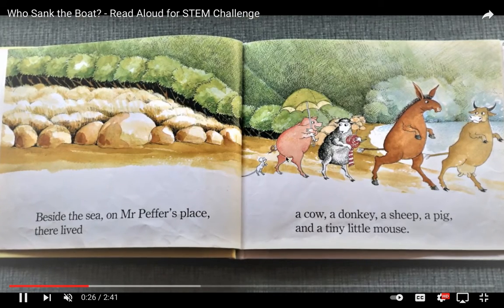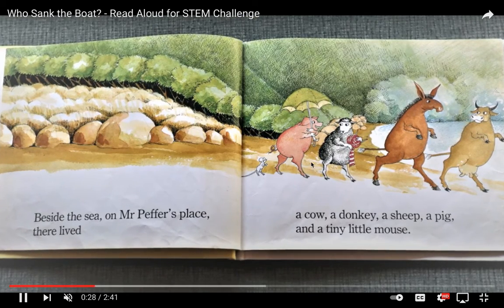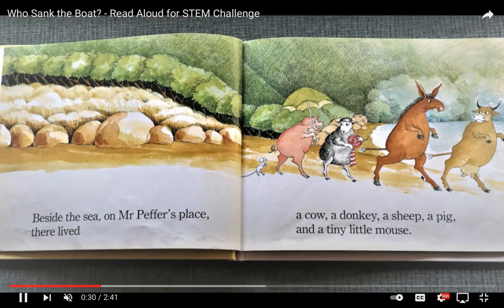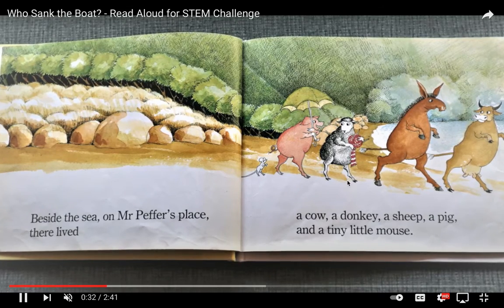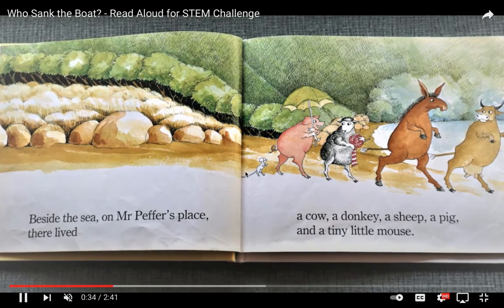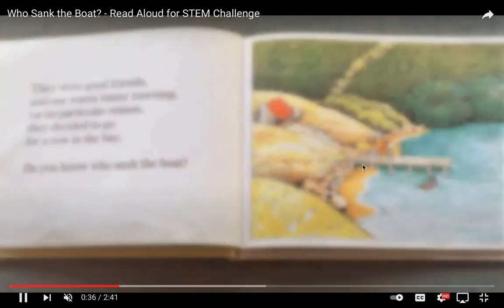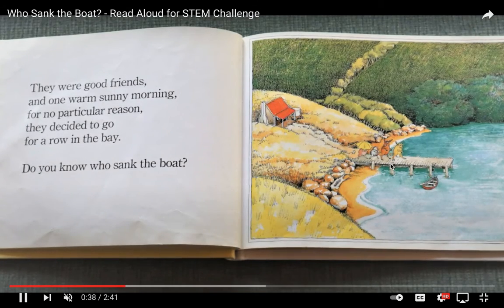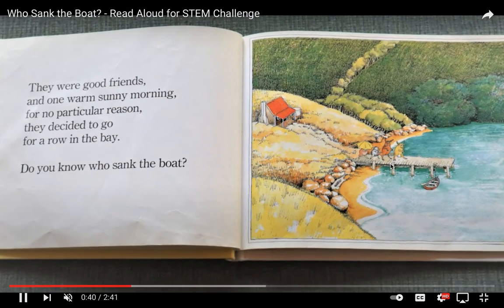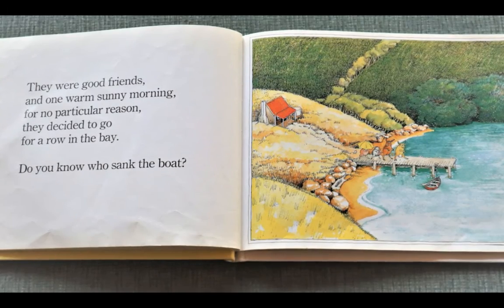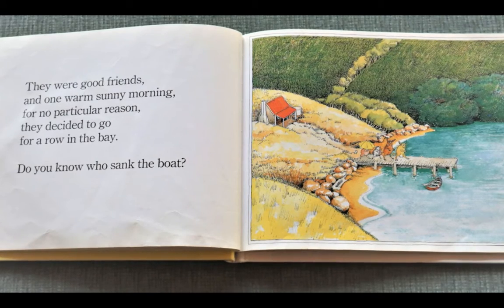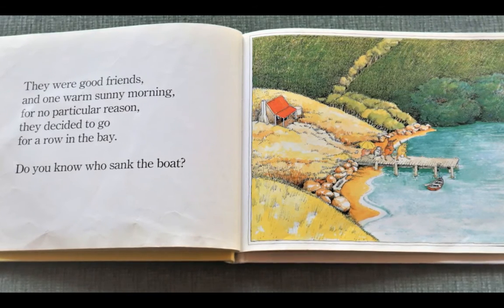It talks about this group of friends: the mouse, the pig, the sheep, the donkey, and the cow. They all live near the sea. And so they get this great idea to go and get on the boat and go for a row in the bay. And so the question is asked, do you know who sank the boat?